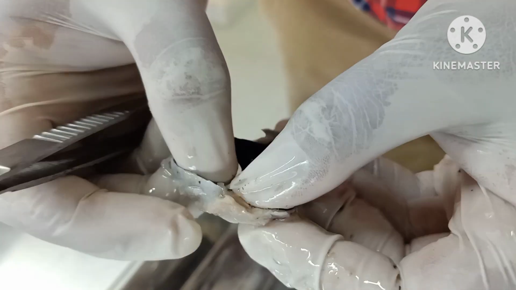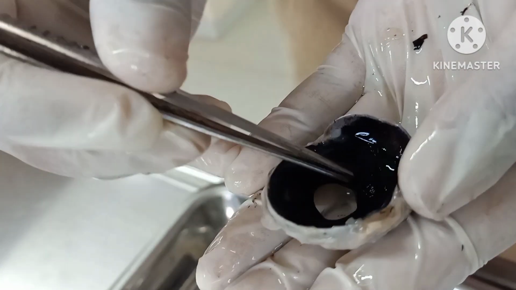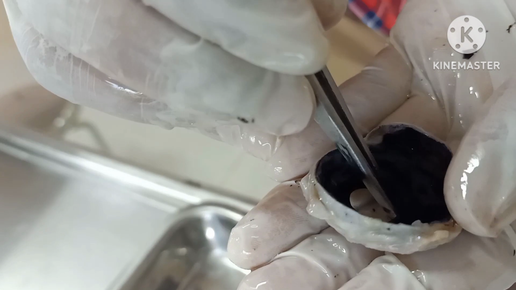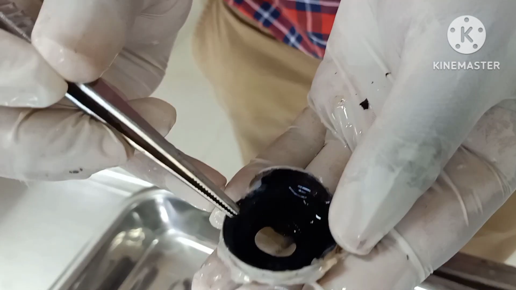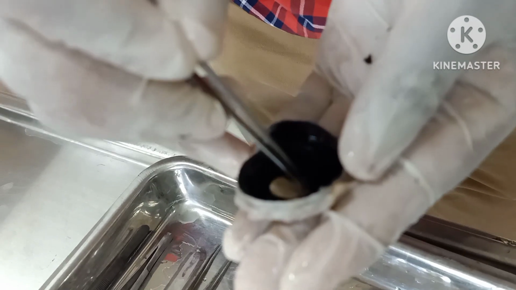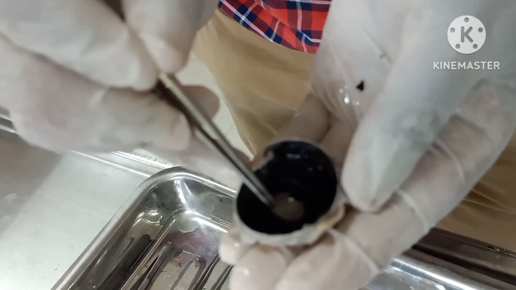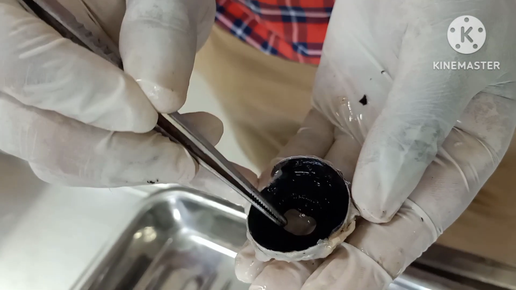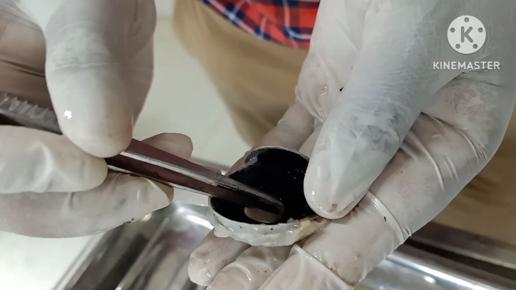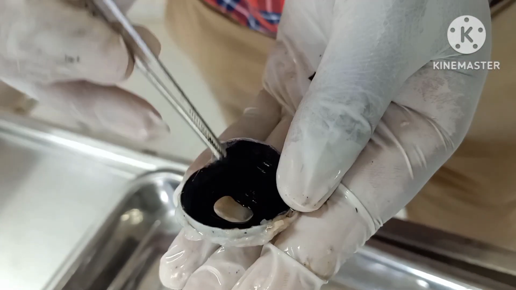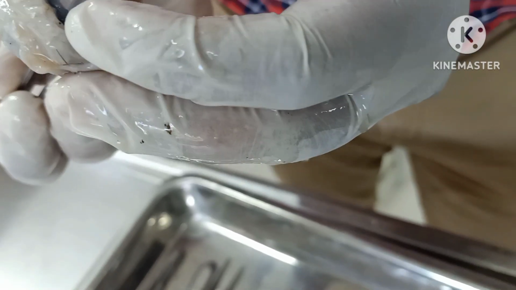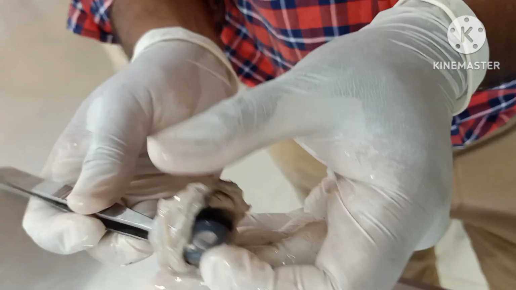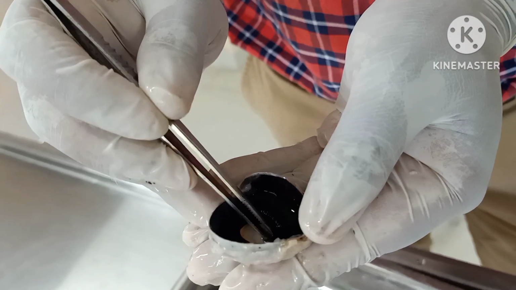Then there is one opening. You can see this opening here. This is called the pupil. So this is the pupil. If you see the shape of the pupil, in animals it is rectangular in shape, whereas in humans the shape of the pupil will be circular. The pupil will constrict or dilate. Anterior to this pupil, you are having the cornea, which you saw before.